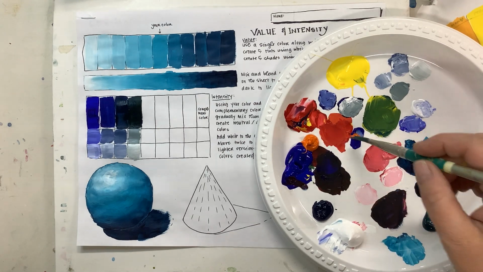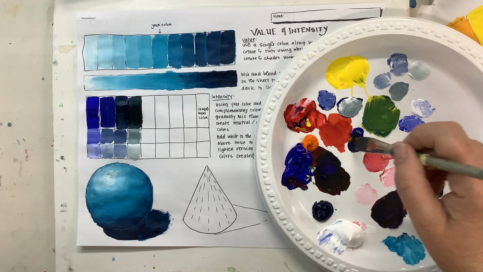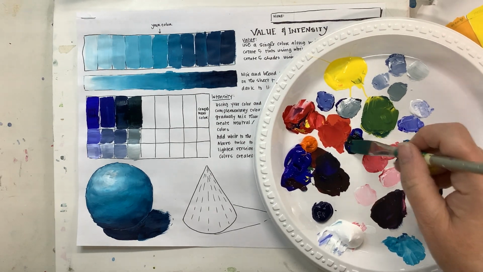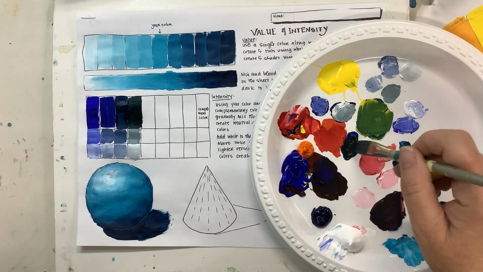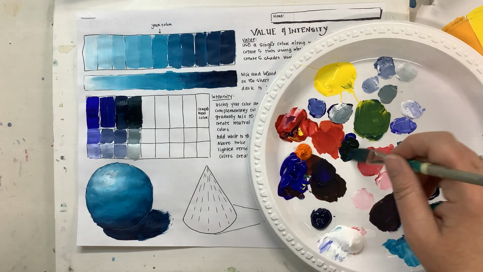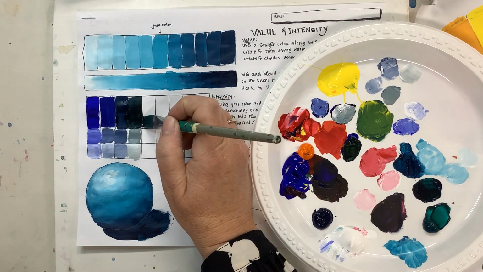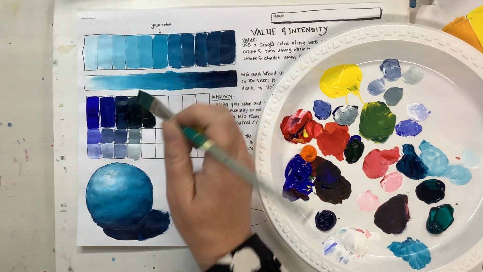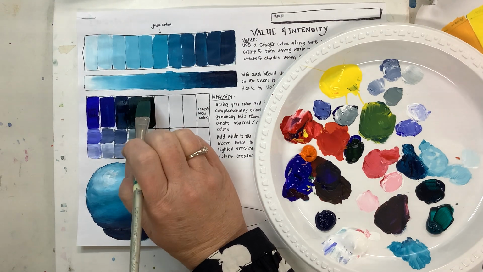So I'm going to go ahead and grab a little pile of both colors. And it looks like I'm going to make kind of a greenish brown with these two. So that is going to be my central color. And again, it's really hard to see what color I'm making when it's this dark.